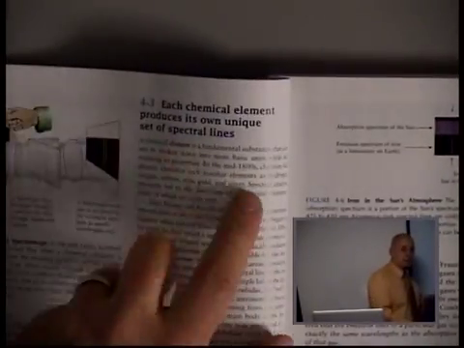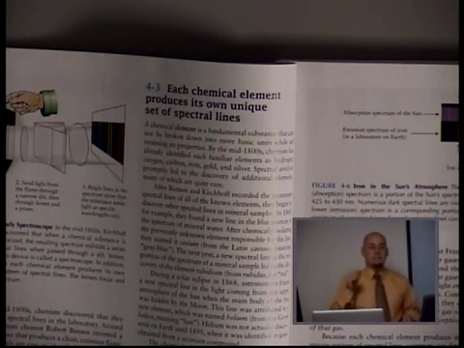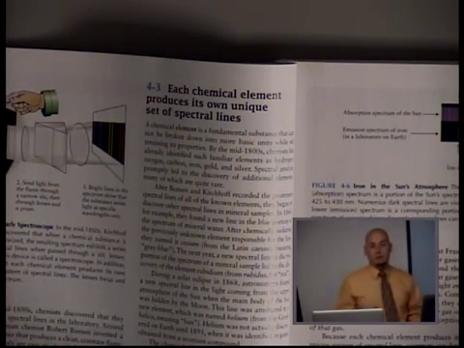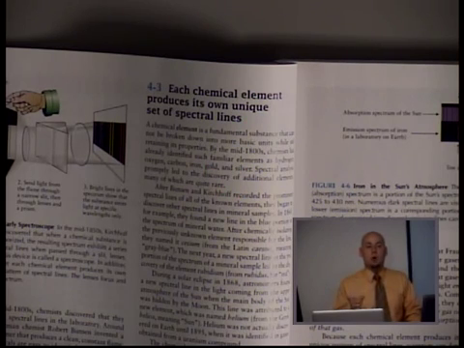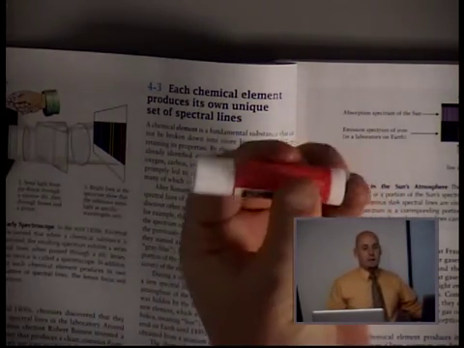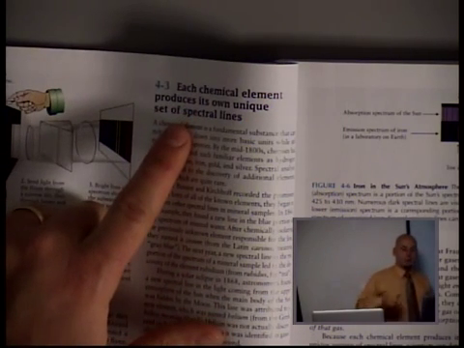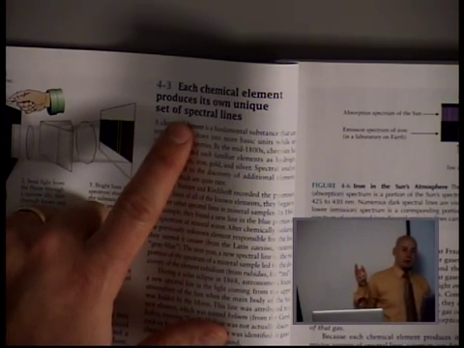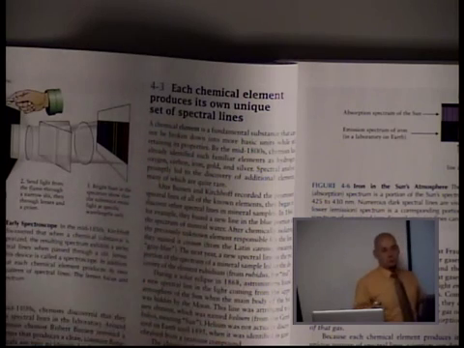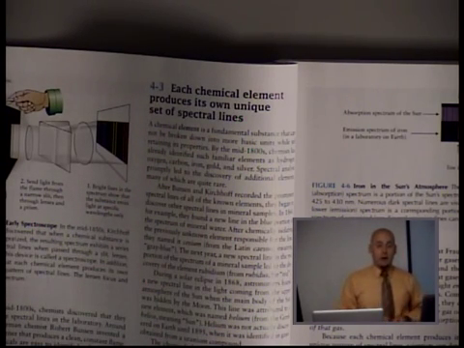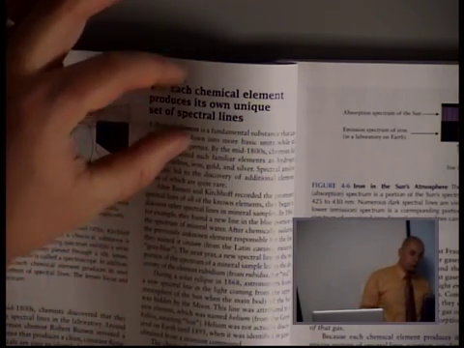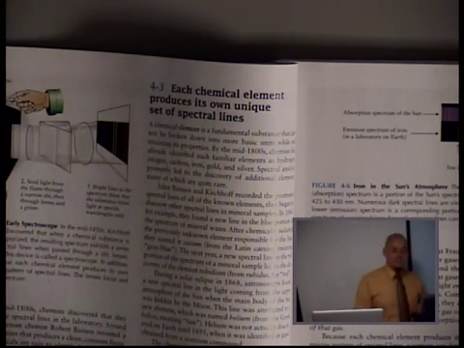This one statement alone explains the important idea: each chemical element produces its own unique set of spectral lines. In the same way that a tube of chapstick has its own barcode that's different from the barcode of a sack of dog food, each chemical element, all hundred and some odd of them, has a unique spectrum. Only a handful of them actually show up in stars, but we know this to be true because we can see it in a lab setting.